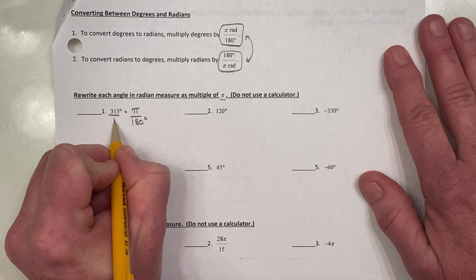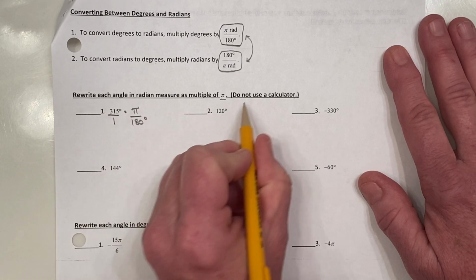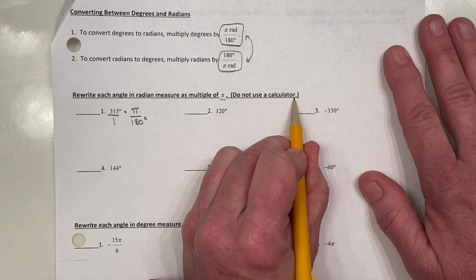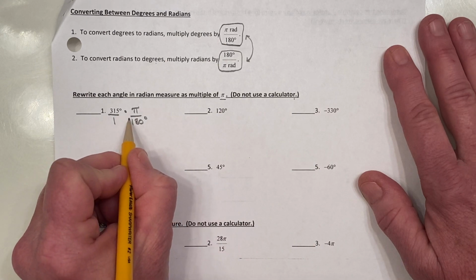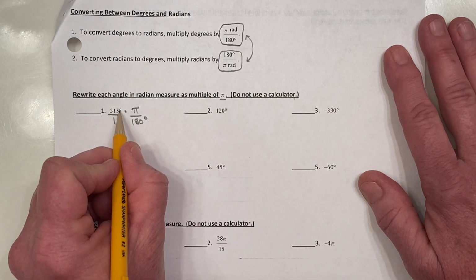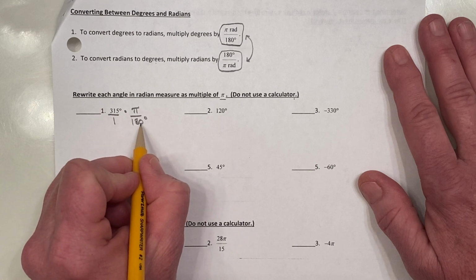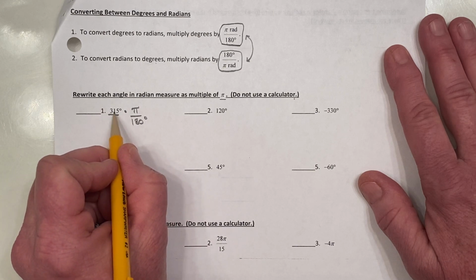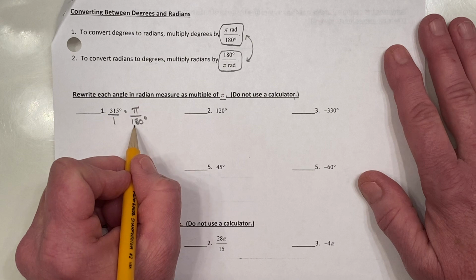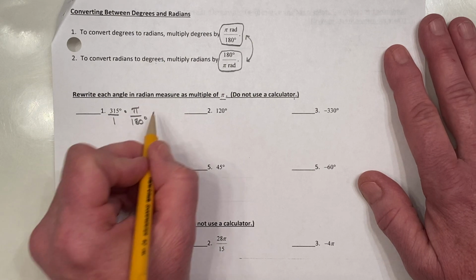So I might as well go ahead and make 315 degrees over 1. Remember, it says do not use a calculator. So for me, I would look for common factors of both 315 degrees and 180 degrees. I'd look for common factors. I think 5 goes into both those numbers if I didn't have a calculator.